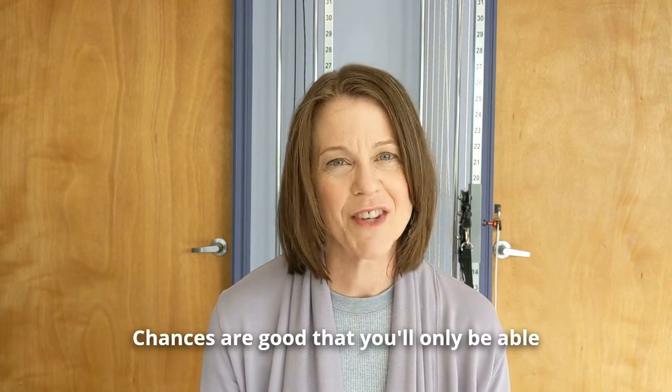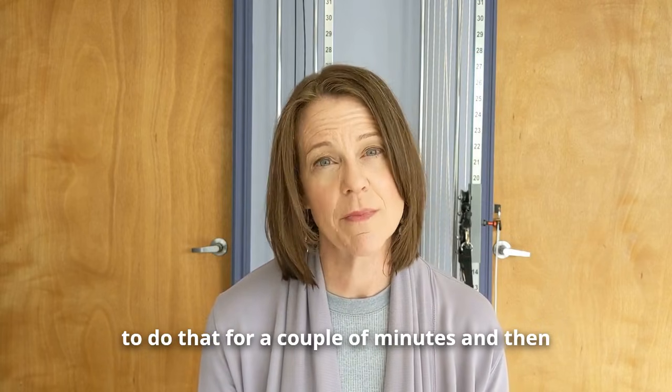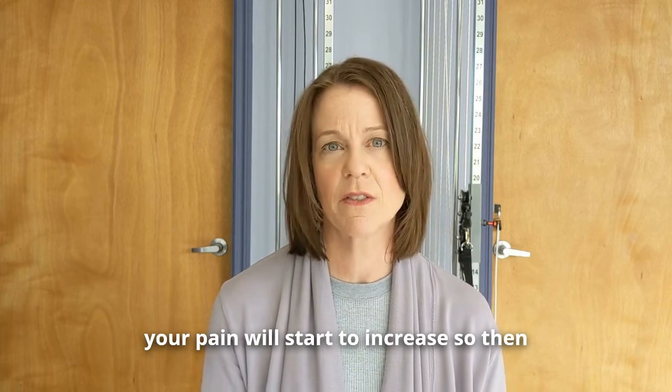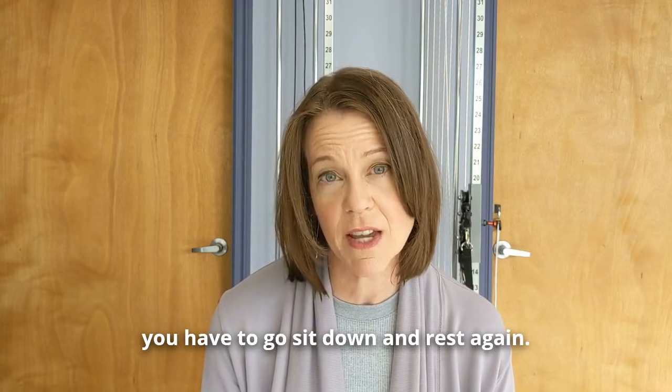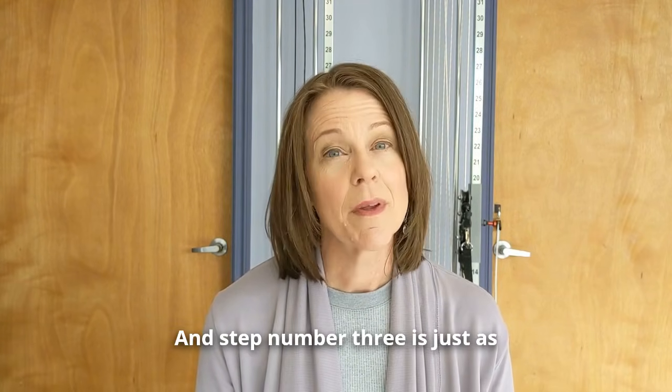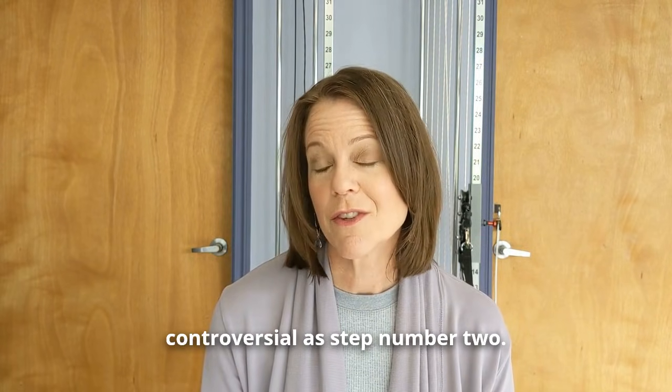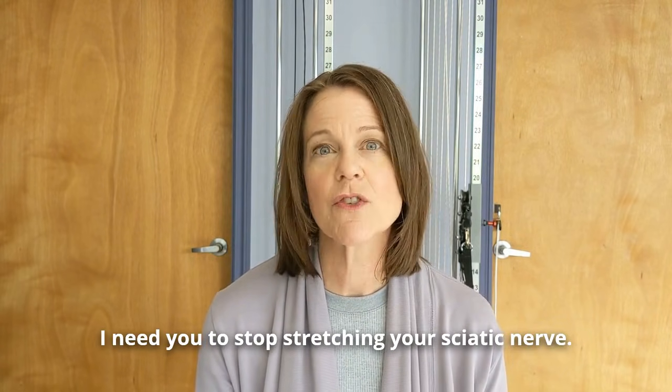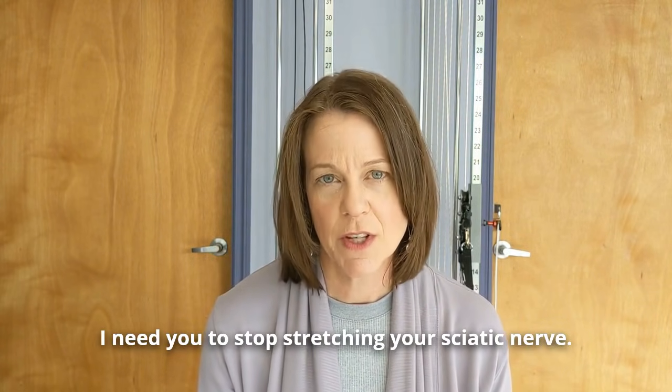Now, chances are good that you'll only be able to do that for a couple of minutes, and then your pain will start to increase, so then you have to go sit down and rest again. And definitely make sure you take your ice pack with you when you do it. And step number 3 is just as controversial as step number 2. I need you to stop stretching your sciatic nerve.